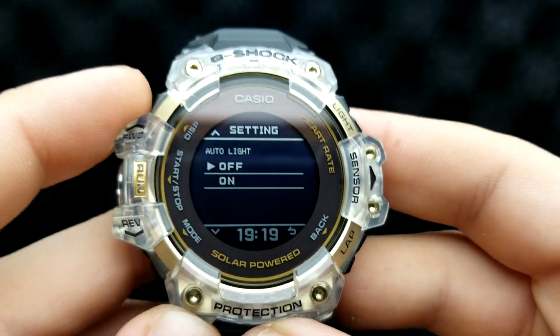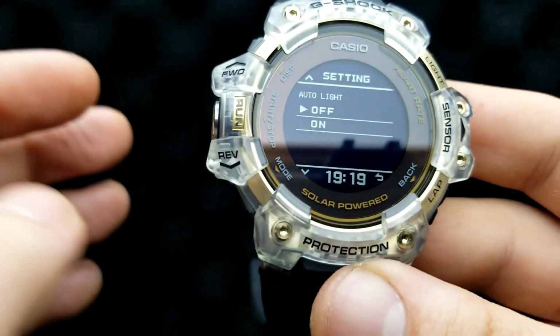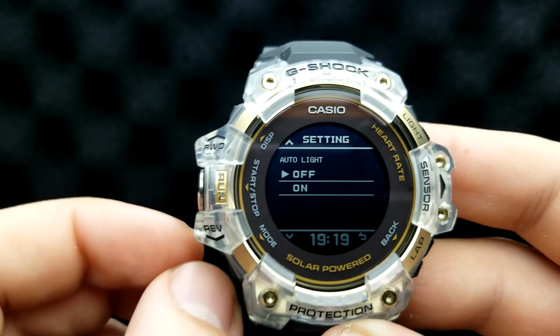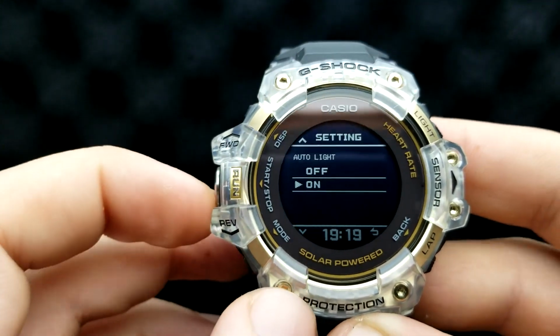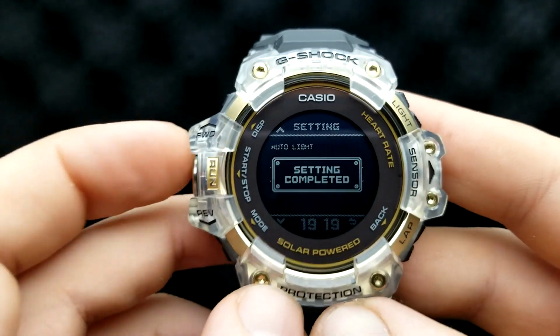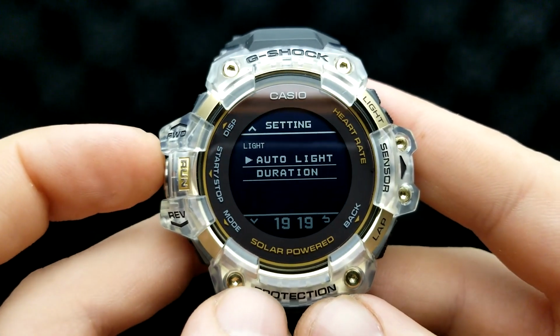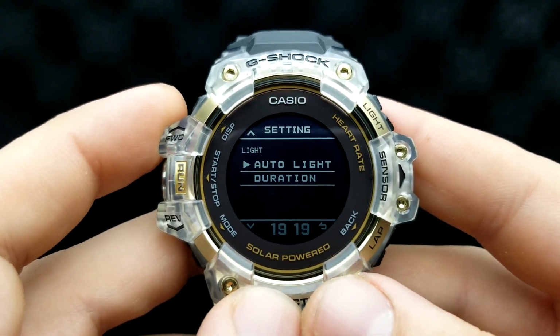Well, once you flick your wrist to see what's the time, the watch will automatically illuminate if you set it to on. Let's say I want to set it to on. It will consume more battery, but it is a solar powered watch nevertheless.